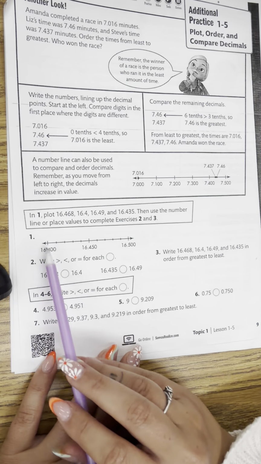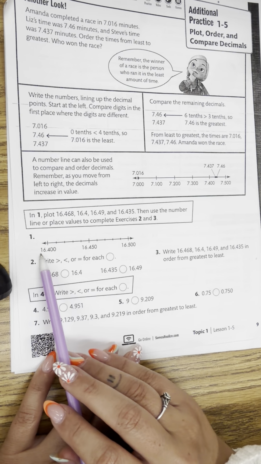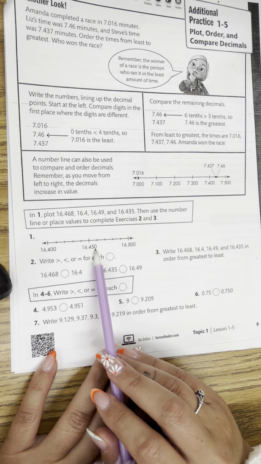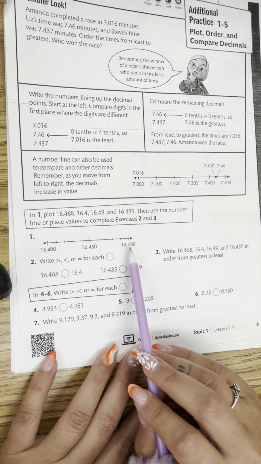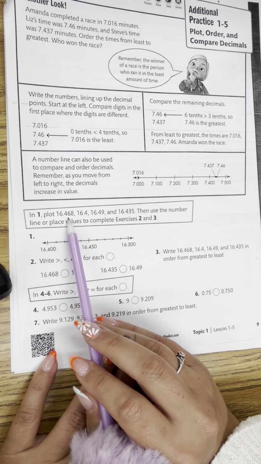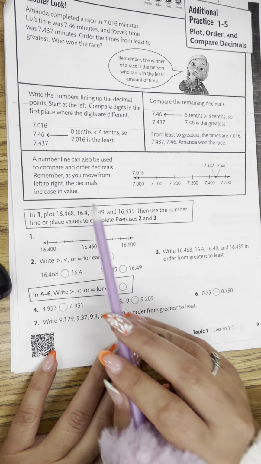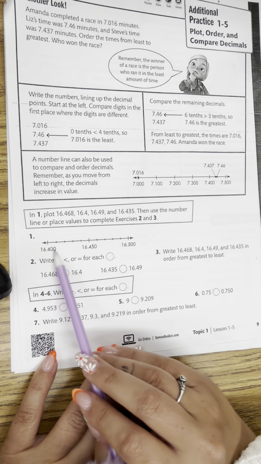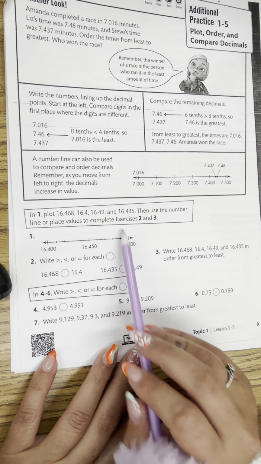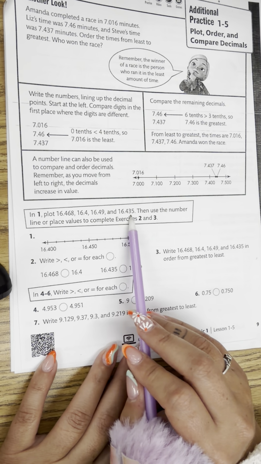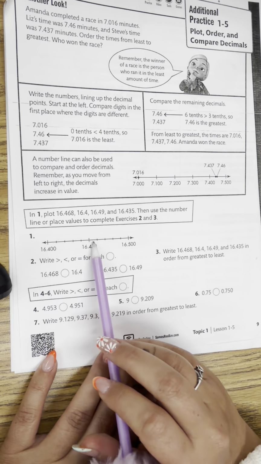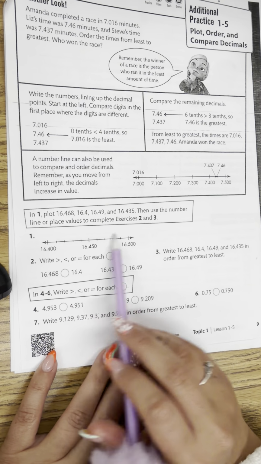So in number 1, you have your number line here, starting at 16 and 400 thousandths, 16 and 450 thousandths, 16 and 500 thousandths. You are going to be plotting 16 and 468 thousandths on this number line, 16 and 4 tenths on the number line, 16 and 49 hundredths on this number line, and lastly 16 and 435 thousandths on this number line, okay? So compare them and see where they would fall on this number line.